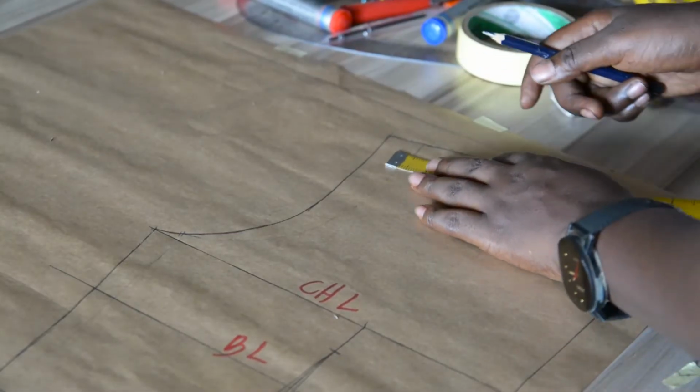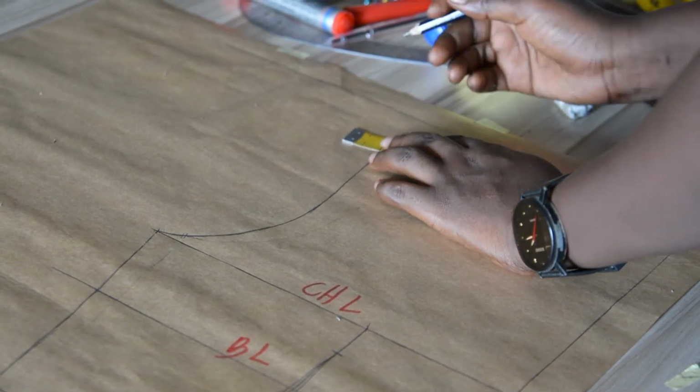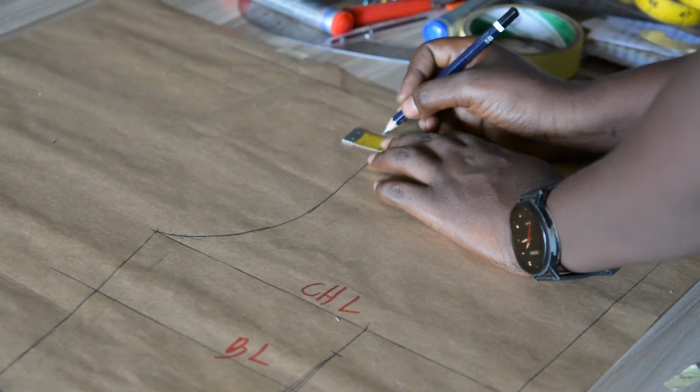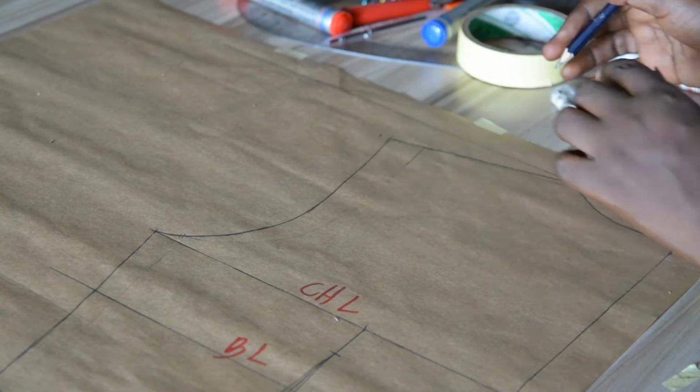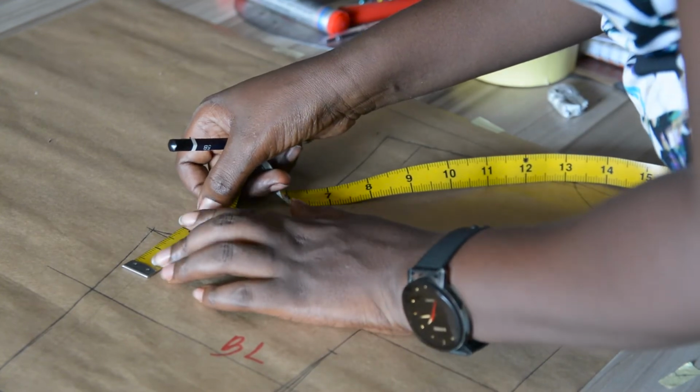So firstly, I'll come to the shoulder line and extend the shoulder line by 0.25, just the way I did on the front pattern. So that is the point. Then I will bring down the chest level by 0.25 as well.